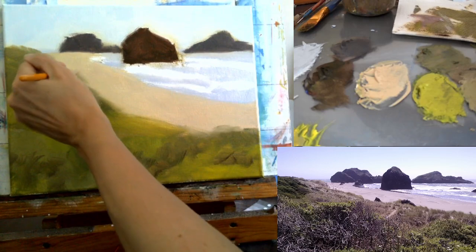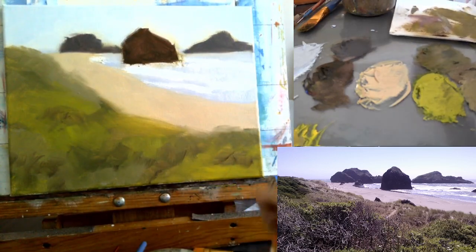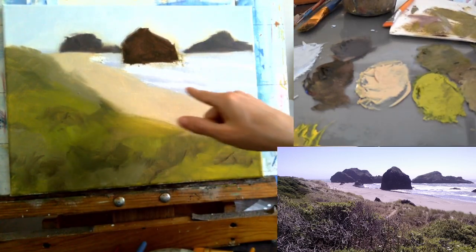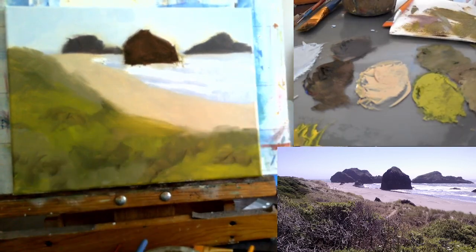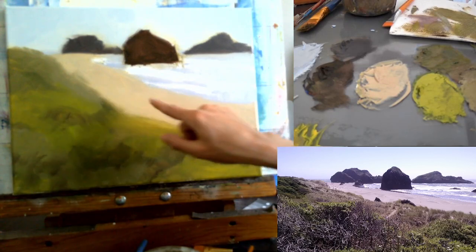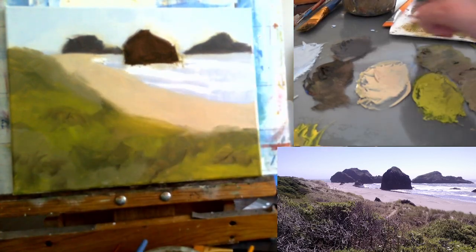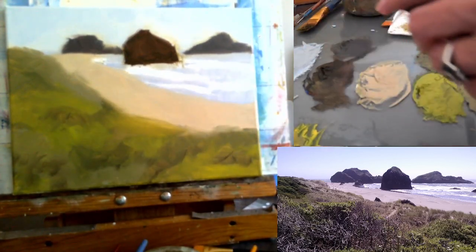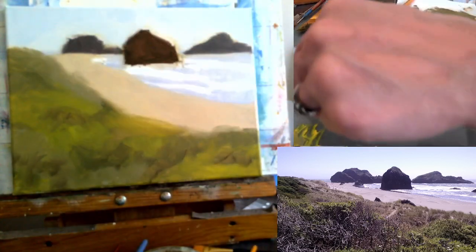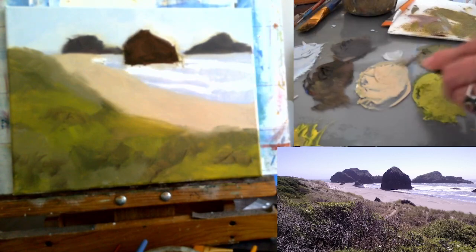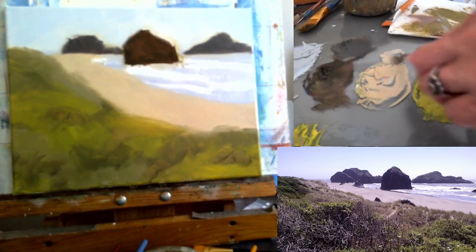But on the sand itself, I'm ignoring the rock that's there. You can add it if you want. On the sand itself, there's a couple of areas where it's just like, oh, here's a spot, there's a spot. I think that's the water on the sand making that particular area slightly cooler.